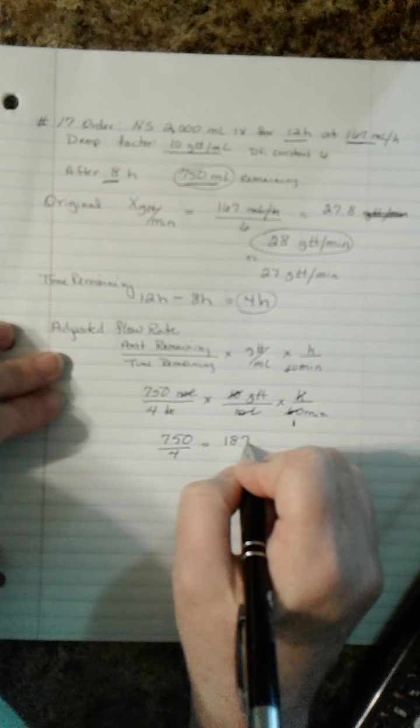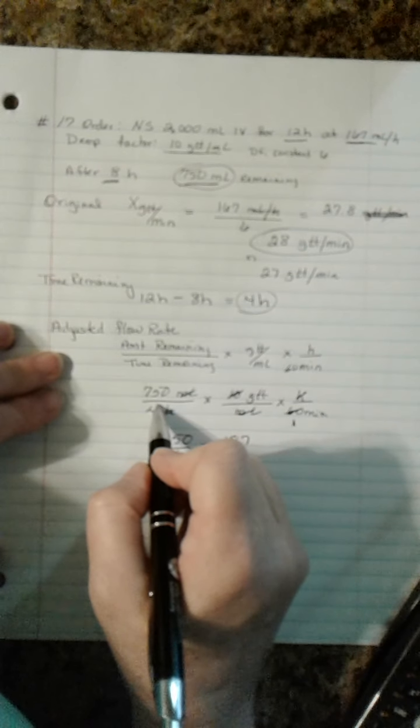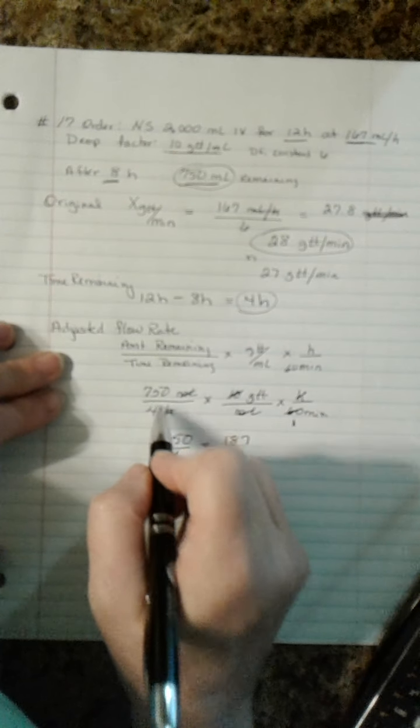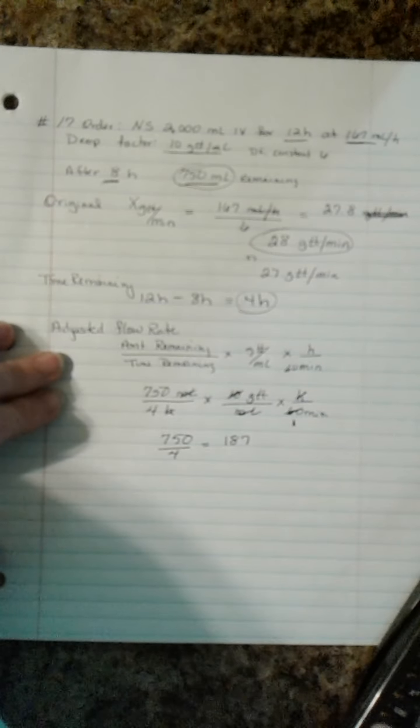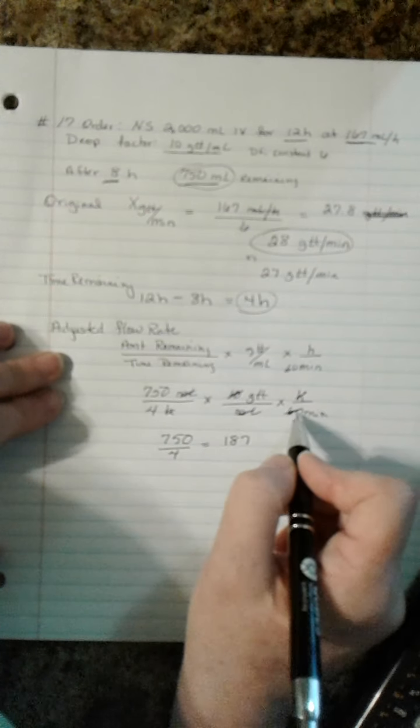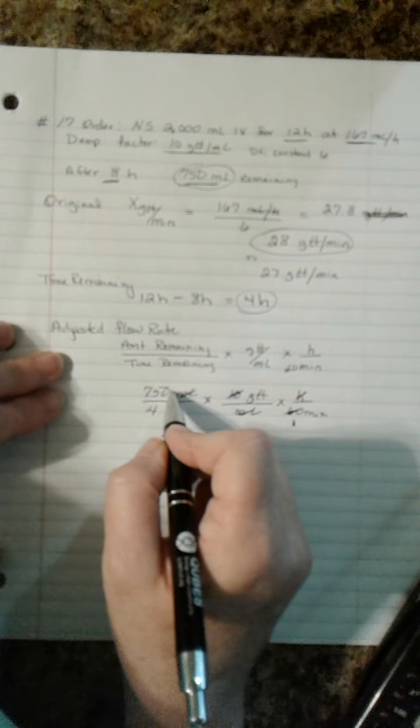Something's not right. 750 milliliters remaining.